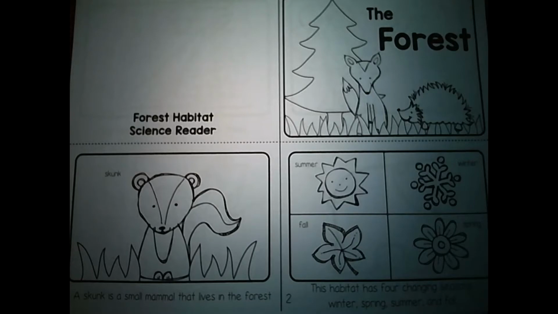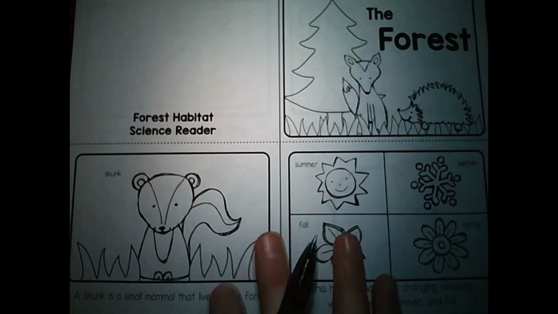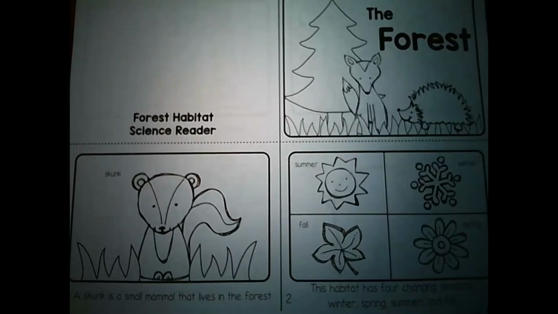That being said, let's go ahead and look at our first couple of pages. You'll notice that we are going to start with a skunk. I know it's a skunk because it says skunk. Let's go ahead and read a little information about the skunk. A skunk is a small mammal that lives in the forest.